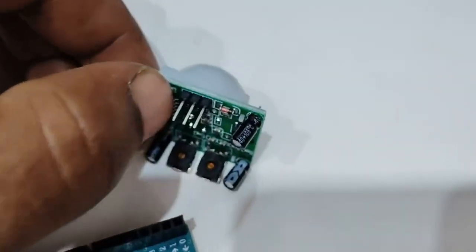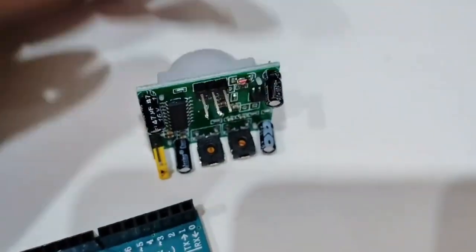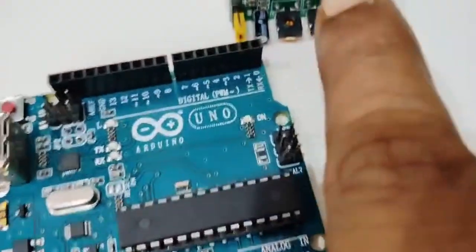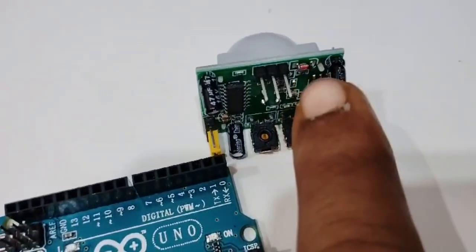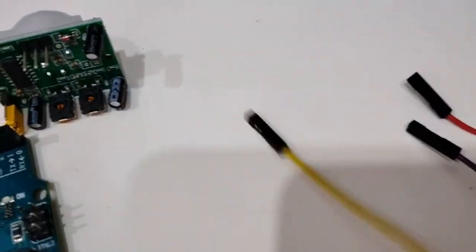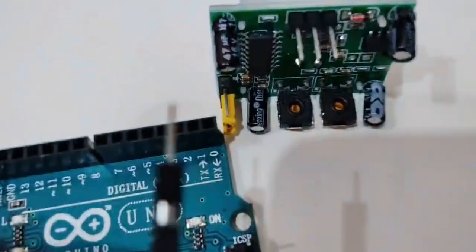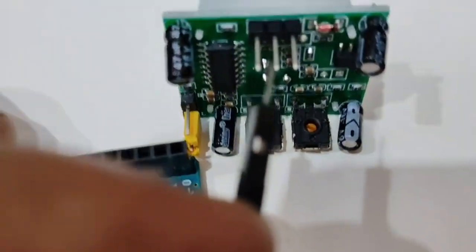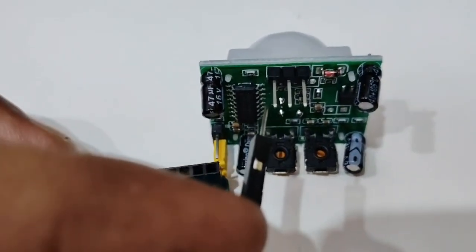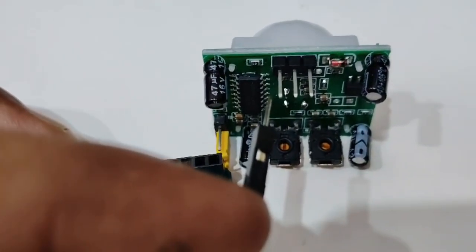I will tell you. The first pin, the right one, is the VCC pin. Then the middle pin will be the data pin, and the last pin will be the ground pin.